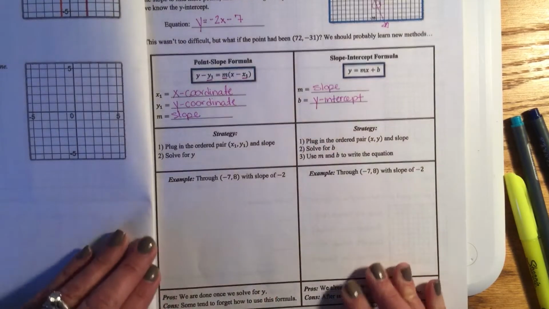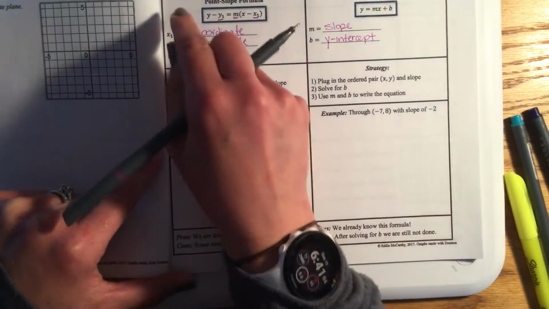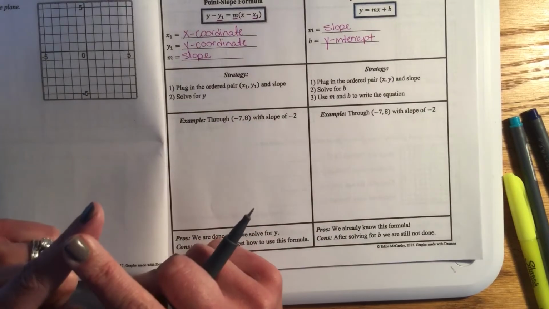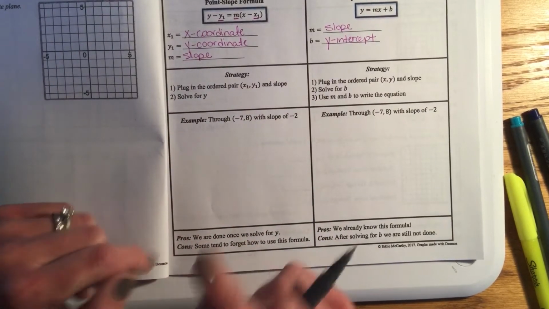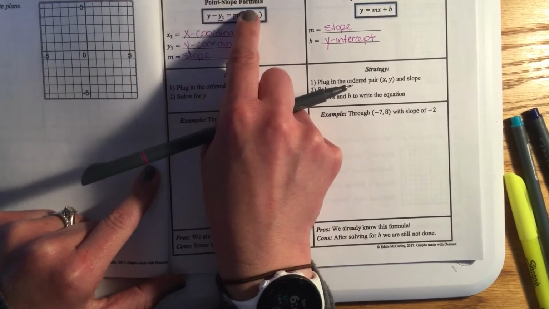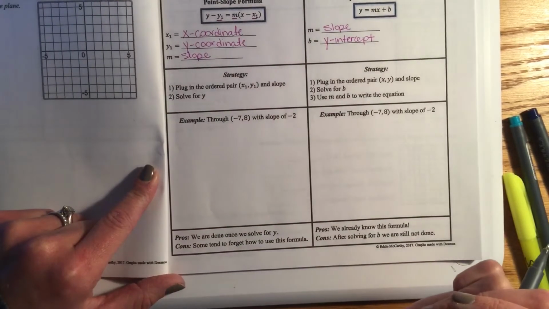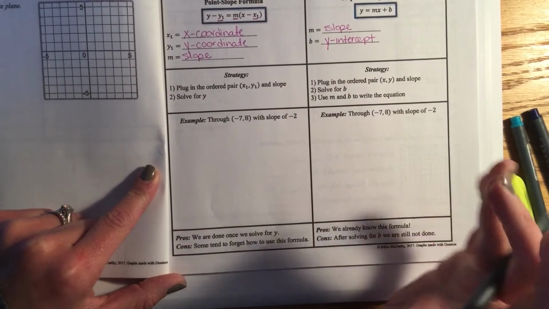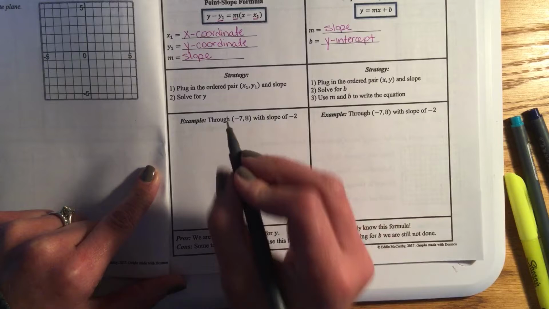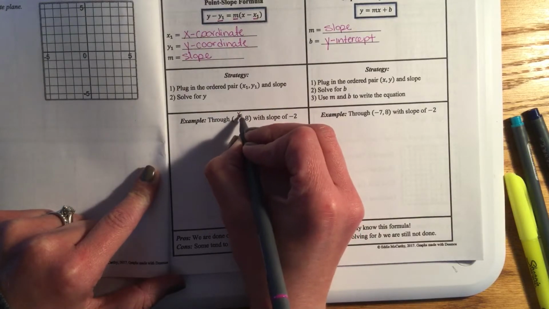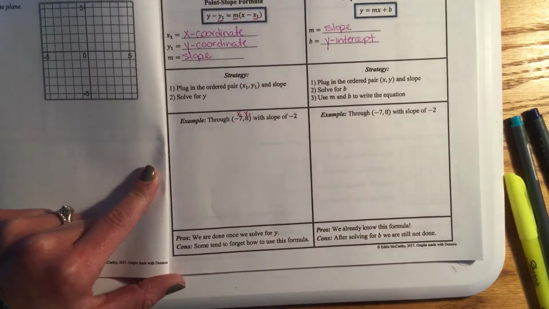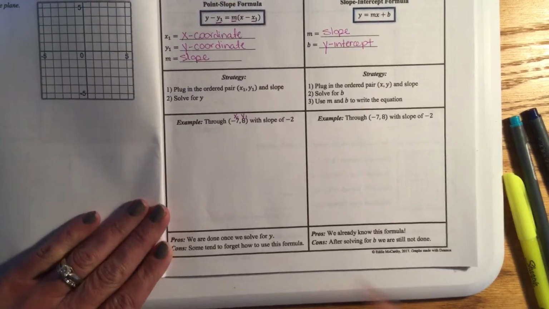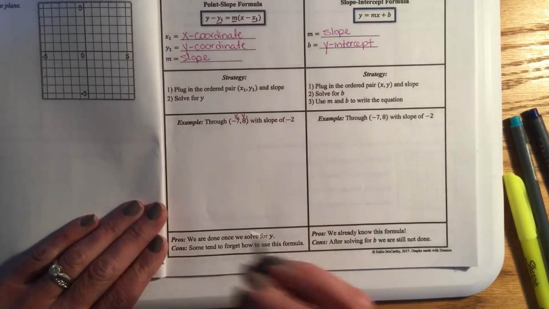Okay, so when you are given a point and the slope, it's really easy to use the point-slope formula to solve for the equation of your line. I shouldn't say really easy, but it's not too bad. So again, remember how we did the x1, y1? We are going to plug it into this formula up here.